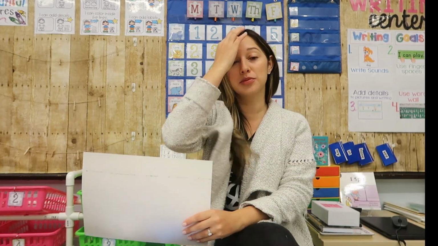So first things first, we are starting our pumpkin unit. I do have a few pumpkin activities that I'm going to share with you. I remember when I was student teaching, I was told any art projects that you do should be infused with another content area, whether it's science, literacy, math, whatever the case may be. So I always keep that in the back of my mind when I'm doing a project. I want to make sure that I'm not just doing a project just to do a project, and that the projects are intertwined with a content area and building on other skills.